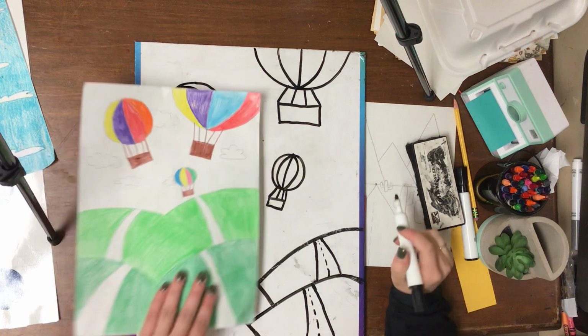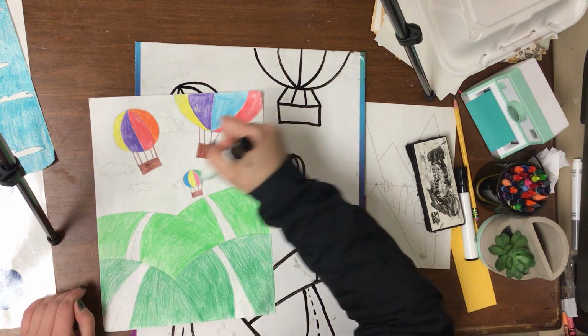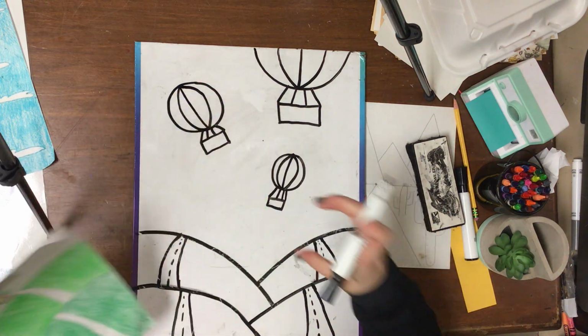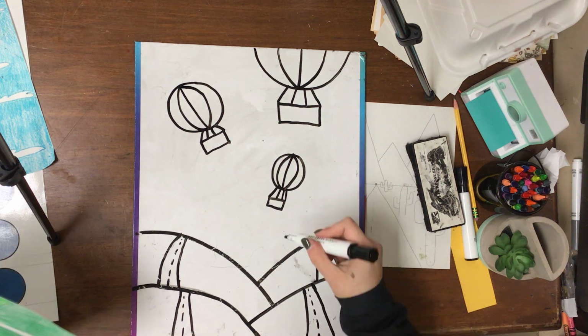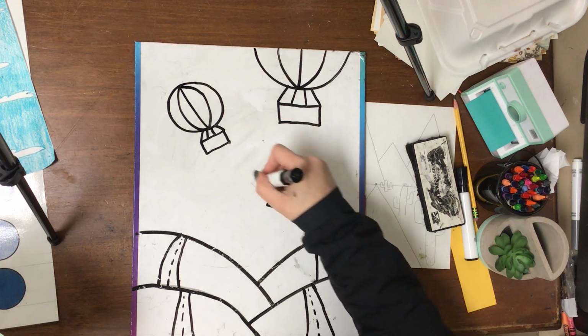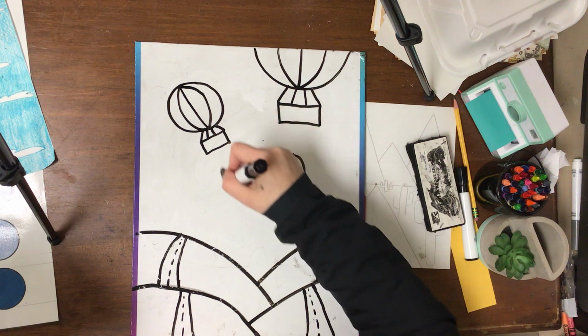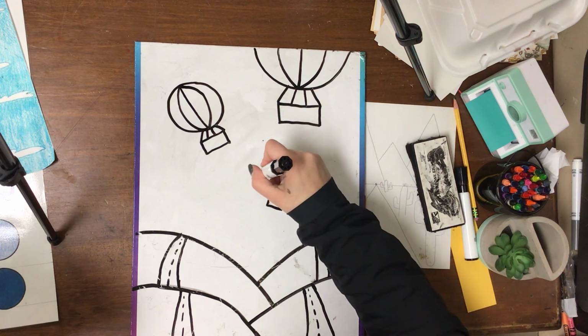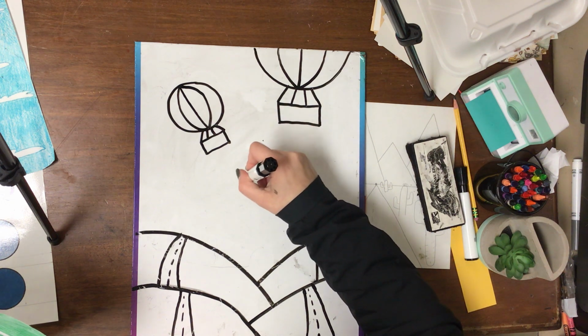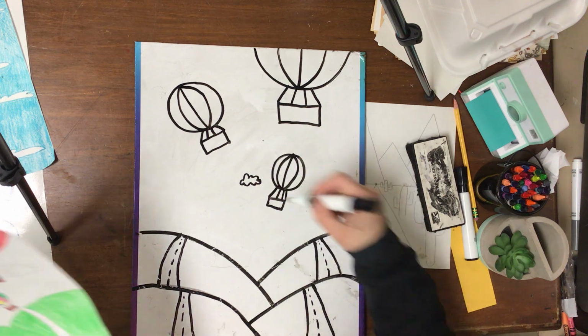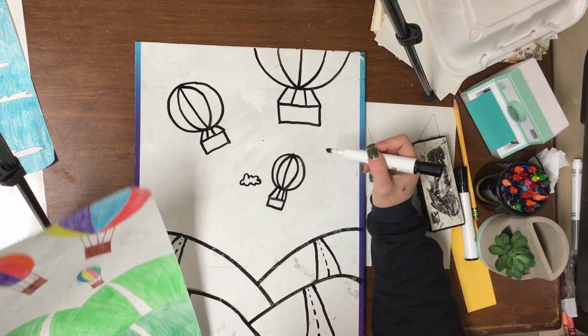Now I've got my hot air balloons. The last thing I need to add is my clouds. Now remember, when things are far away, they're small. So if you have clouds that you want kind of in this area, right in the center, that's where it's gonna be small. So add a small cloud. Honestly, I just do wavy lines.